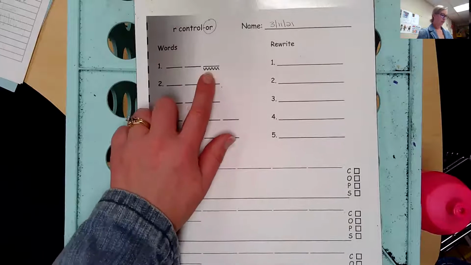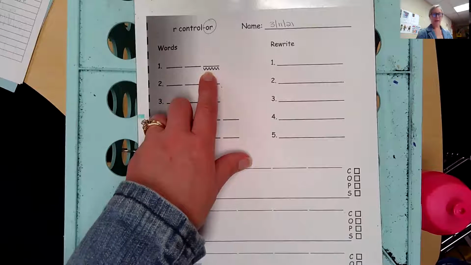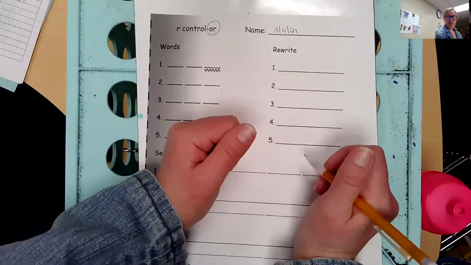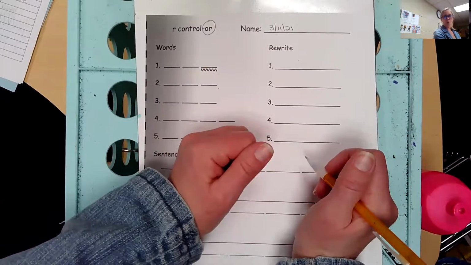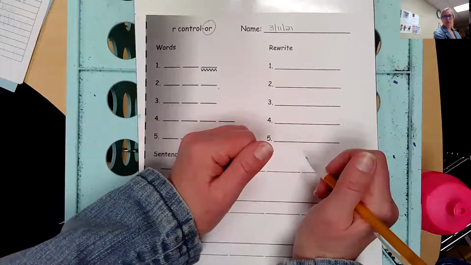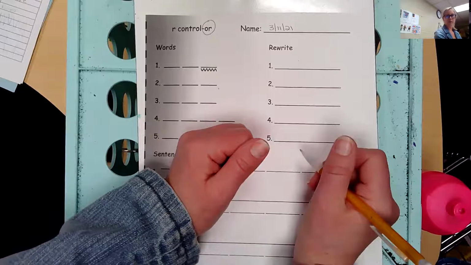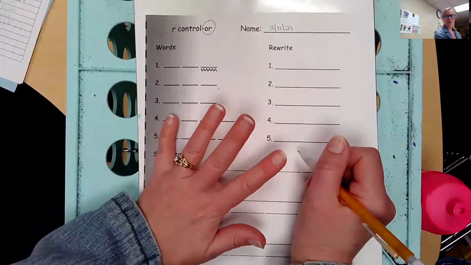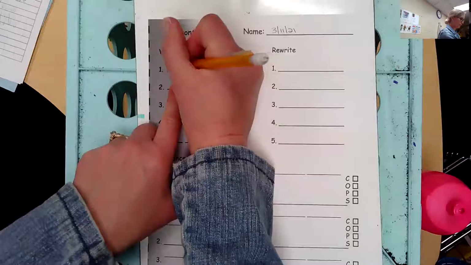All right, let's take a look at the first one. We noticed that we have a squiggly line. Remember, that means digraph. All right. Here we go. Get your hands ready for pounding and tapping. Word number 1. The word is torch. I will light the torch in the dark forest. Torch. Ready? Pound it out. Torch. Tap it. Torch. Let's write it.